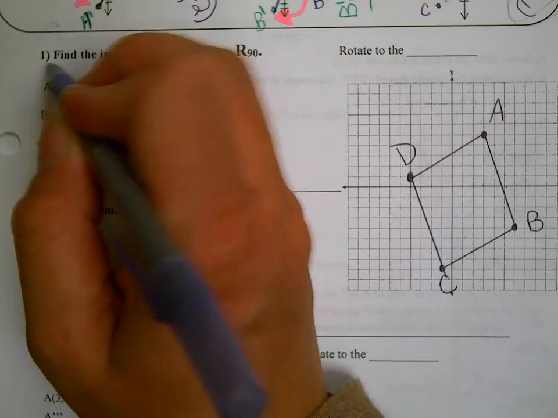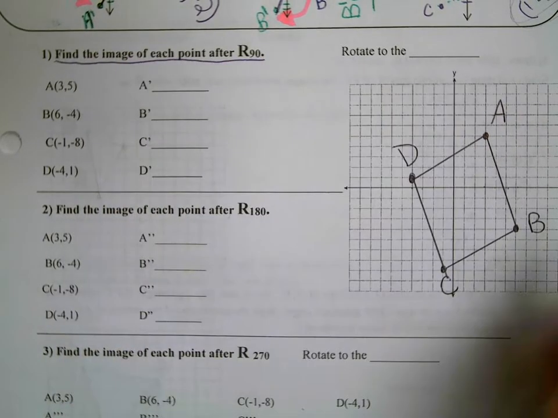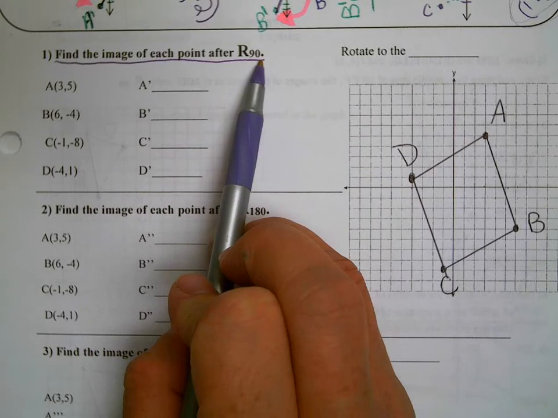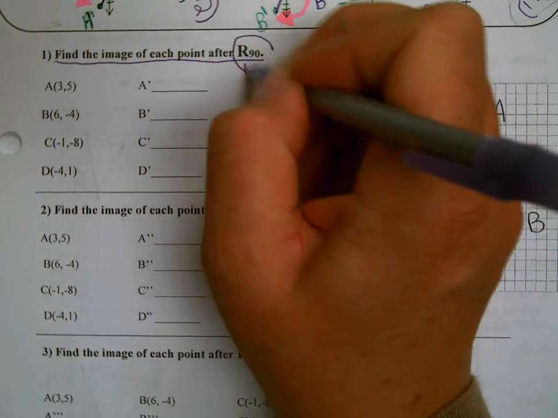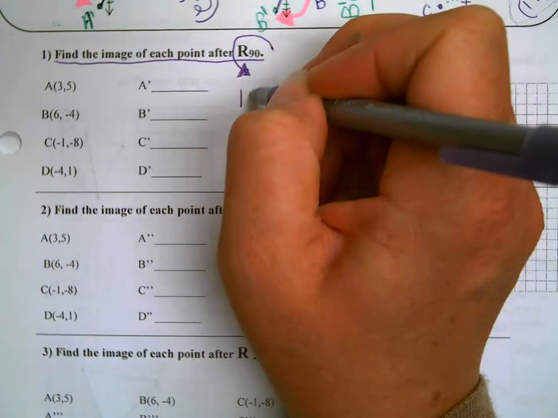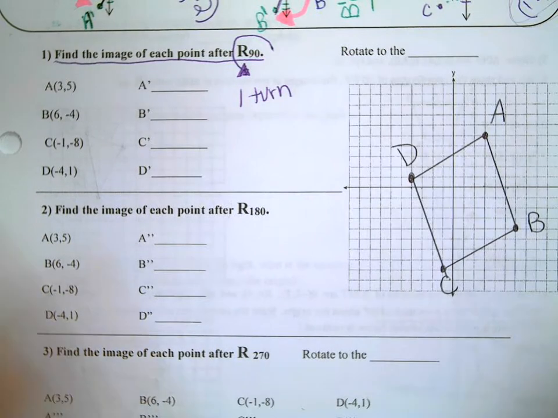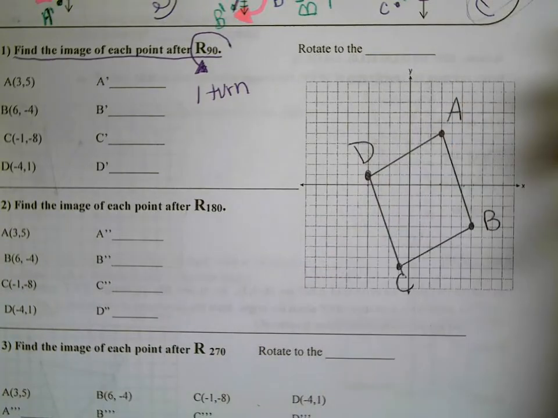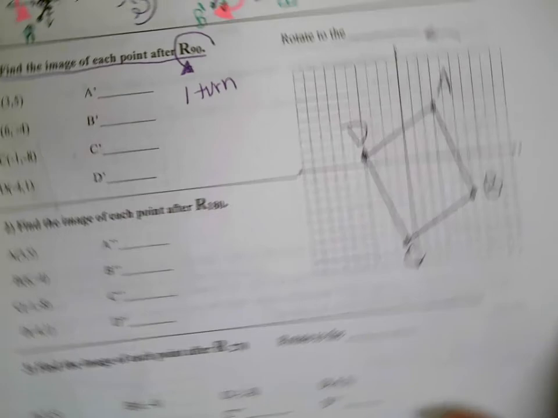Okay. So we're going to find the image of that quadrilateral, that 4-sided figure, after rotation of +90 here. So rotation of +90 tells me to turn to the left 1 turn. So I'm actually going to take my paper. If A is starting in my first quadrant, I'm turning it to my left first.